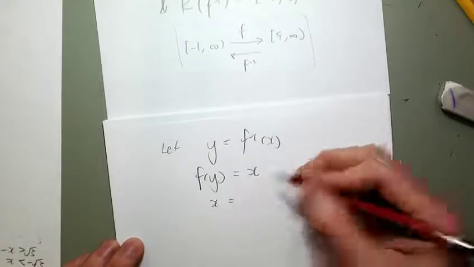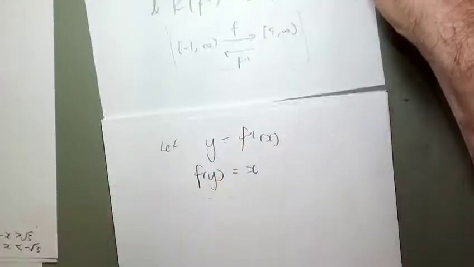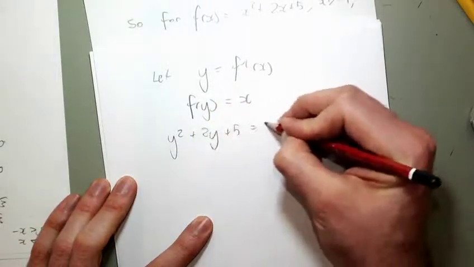So x is equal to... So let's see. f of y is what I get when I put y into the formula for f. So that is y squared plus 2y plus 5 equals x.